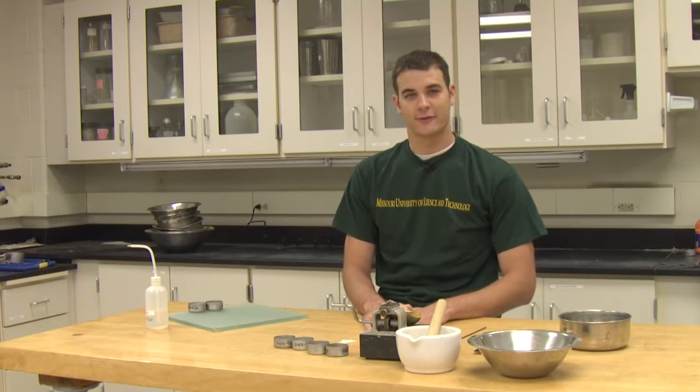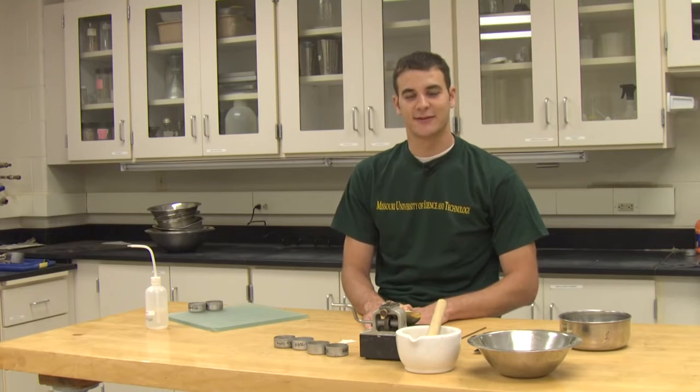Today we will be going over the laboratory procedures on performing an Atterberg Limit Test. These tests include the liquid limit and the plastic limit tests. They are used to classify the fine-grained portion of a soil.